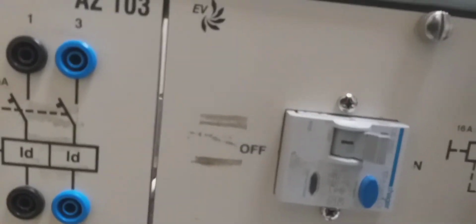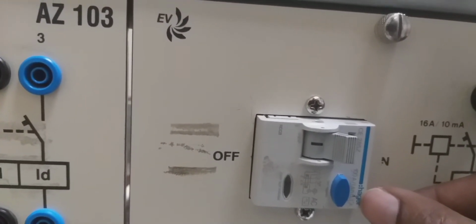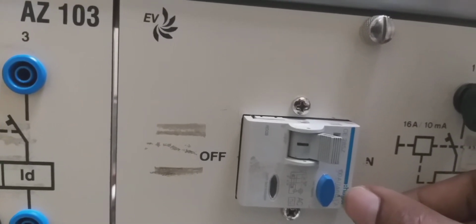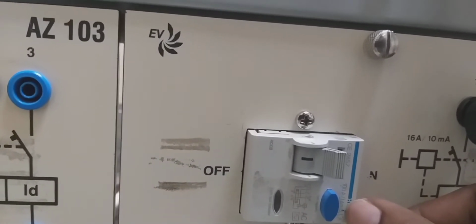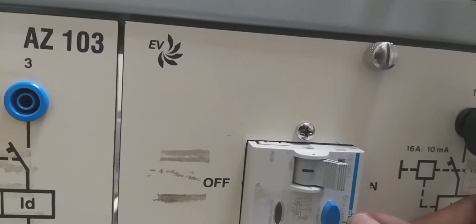And what about this RCD? The RCD is not looking at the line current alone; it is looking at the difference between the line and the neutral current. Whenever the difference between line and neutral current is more than I delta N, 0.1 amperes in this case, the RCD will trip.